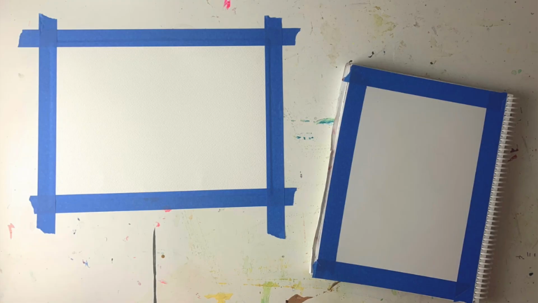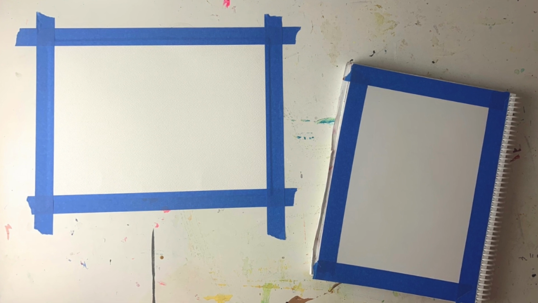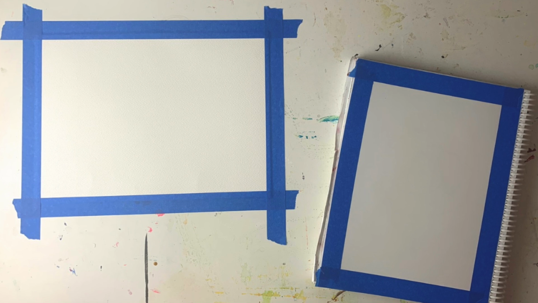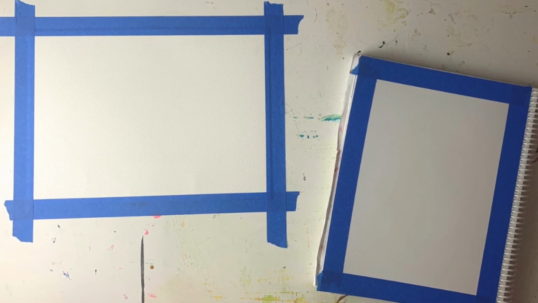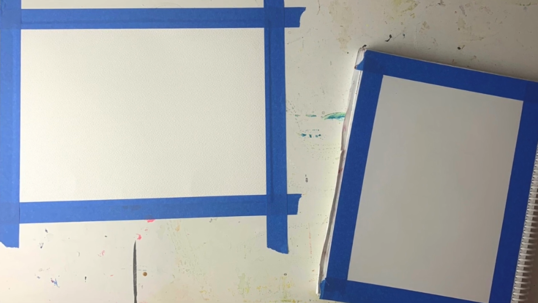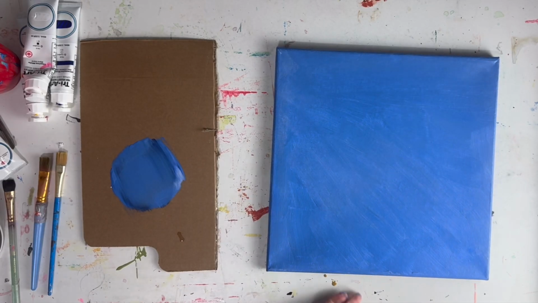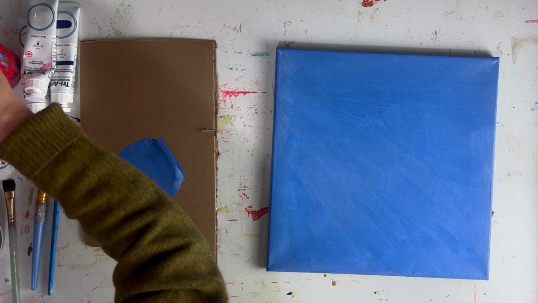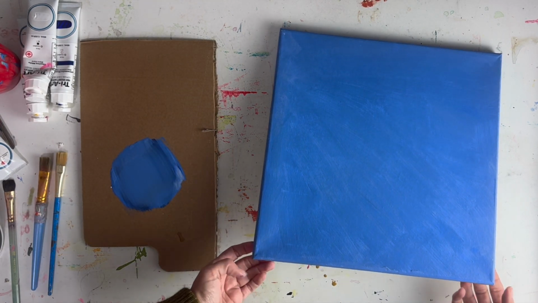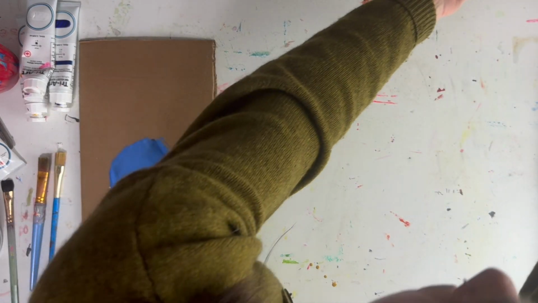If you are not using a canvas though, you're welcome to just use a piece of paper that will be able to handle getting painted, and use painter's tape to tape around so you can get crisp edges. And remember, we're using mostly square compositions, but if you're creating your own composition, then it might be a little different. I'm going to put that aside to dry.